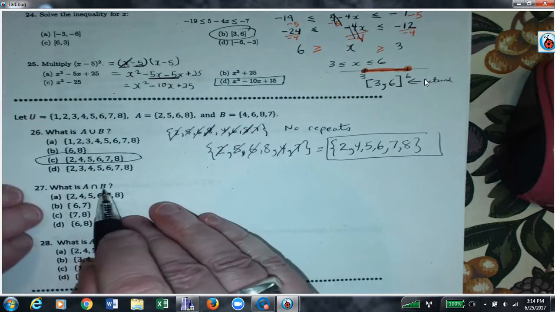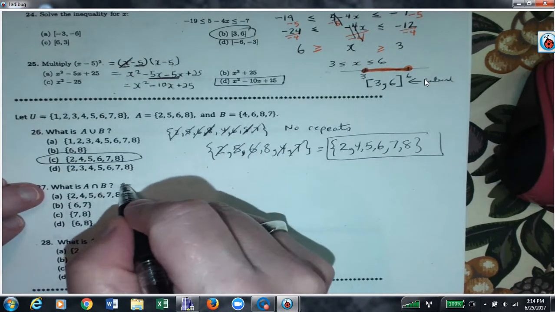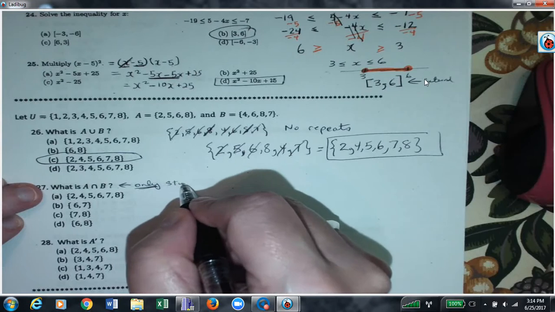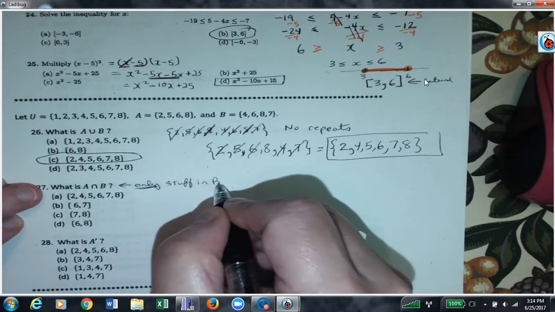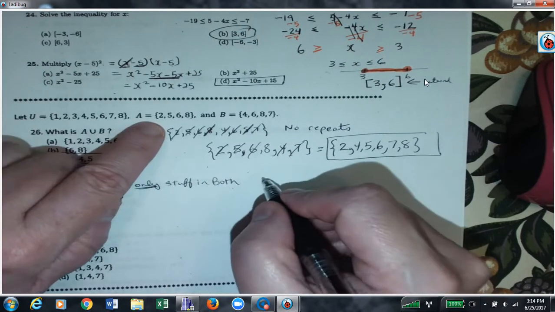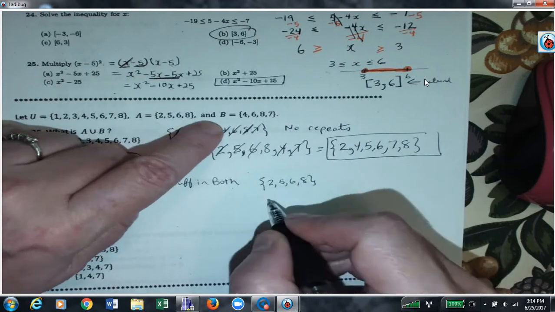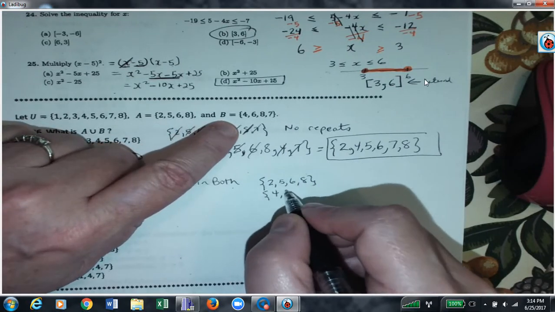Now, what is A intersected with B? That is only the stuff that's in both. So let's put A, and then right underneath it, let's put B.